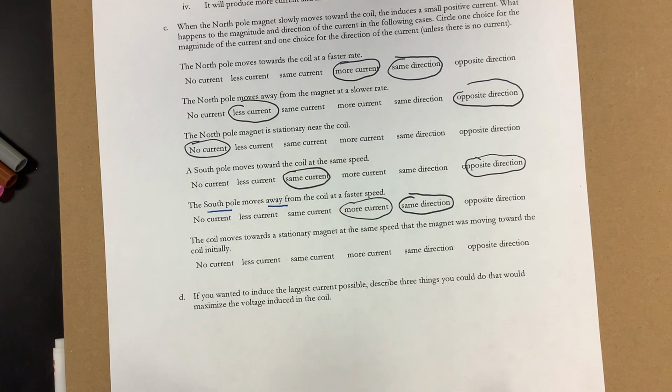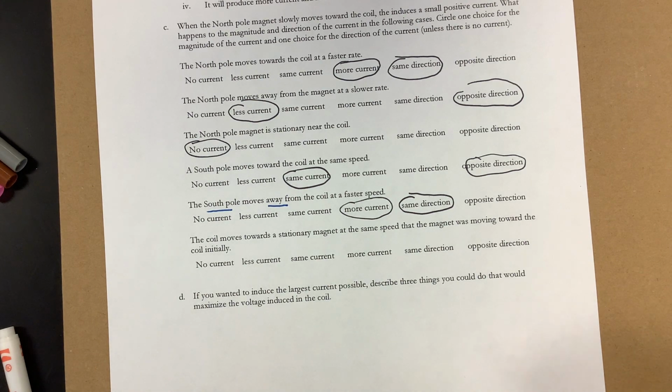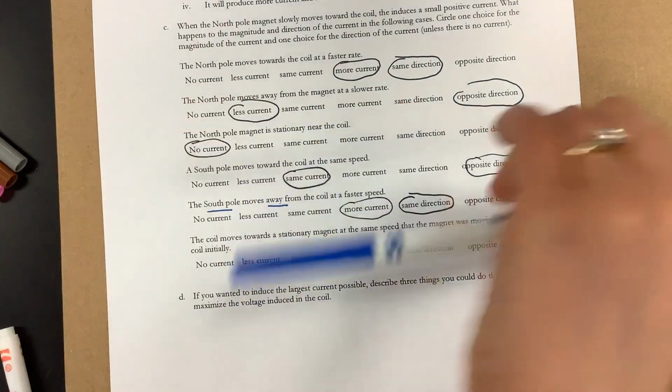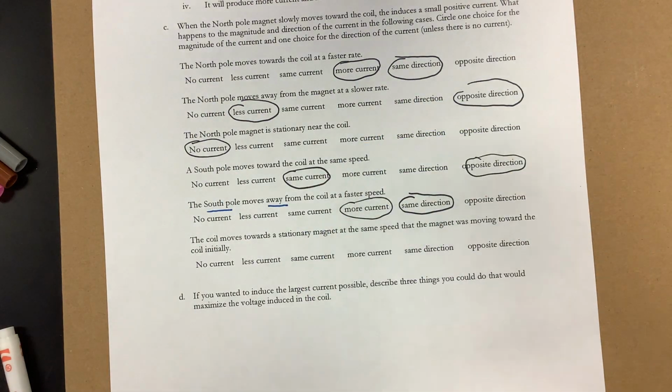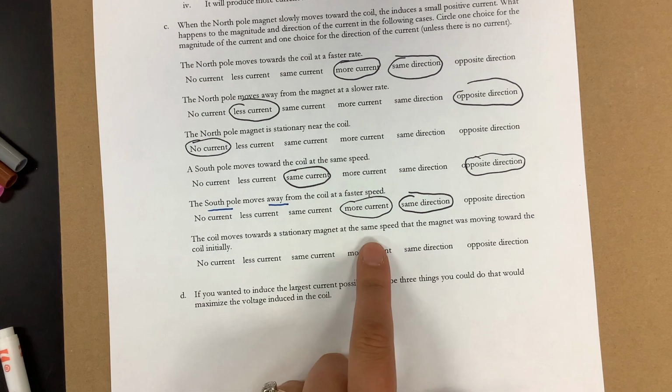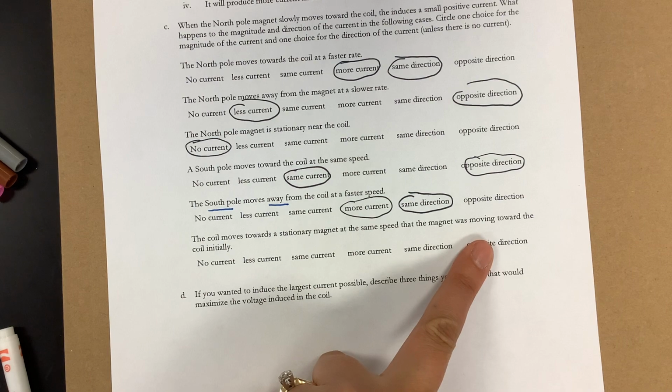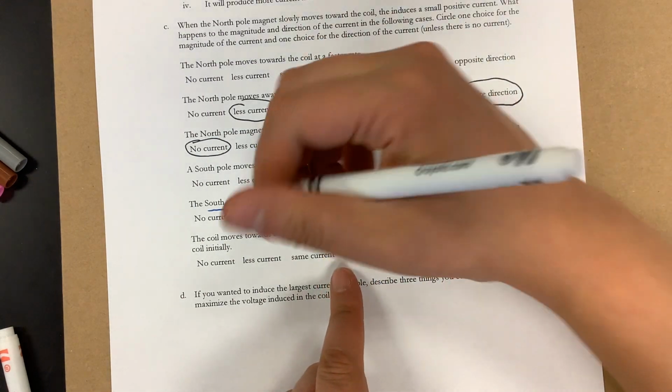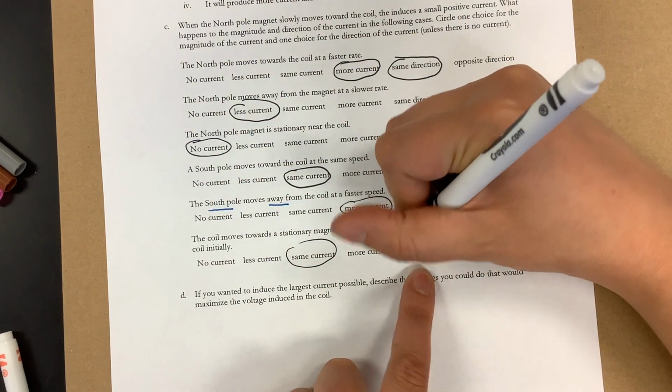Now, the coil moves towards a stationary magnet. So now the magnet is staying still and the coil is moving. That'll still give you the same amount of kinetic energy, because the kinetic energy of the coil moving is what is now causing this changing flux and creating the voltage. So it's the same speed and still moving towards. Same speed, same current, same direction.